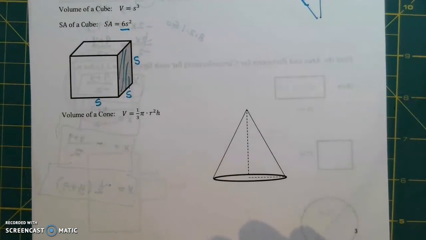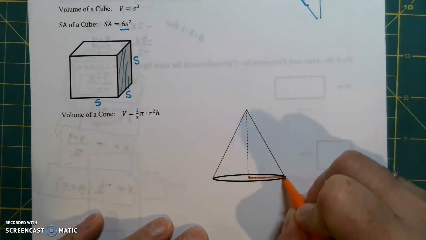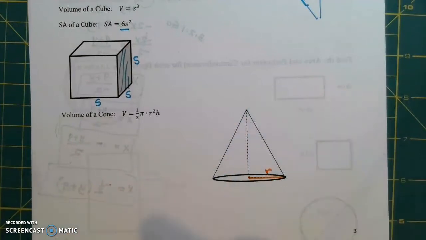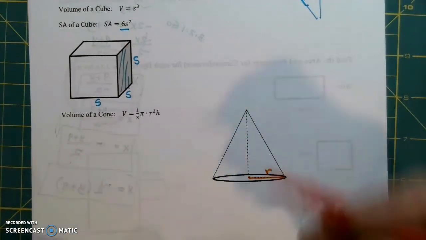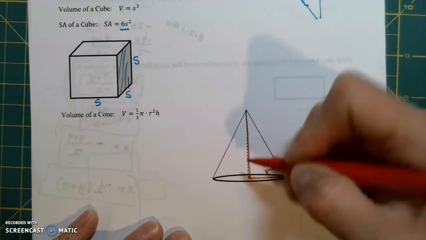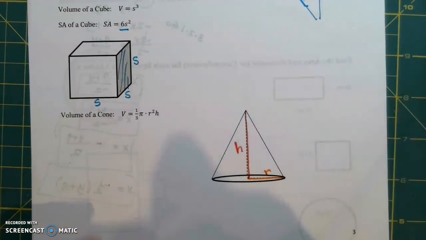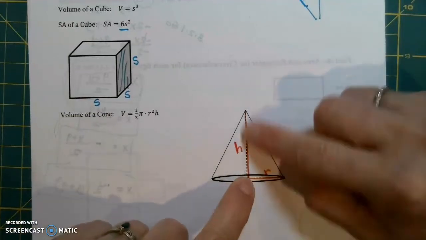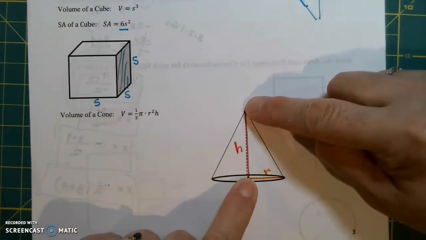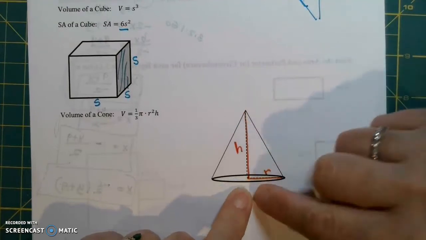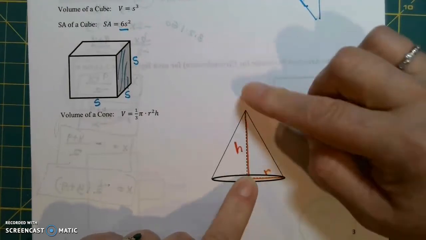And last one here, volume of a cone. So you're going to have radius is going to be an important measure. And then our height. So similar, this is the 3-dimensional version of the situation with a triangle area formula. So we're looking at the height, which is going to be the perpendicular distance between the vertex of the cone and the circle base of the cone.